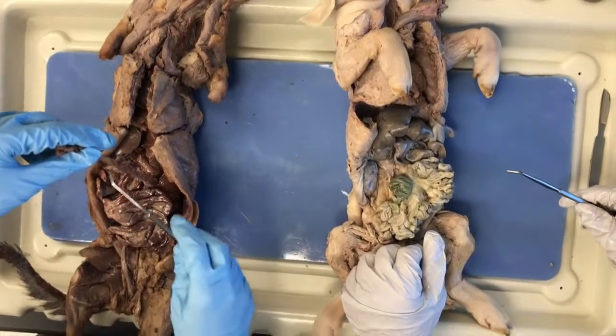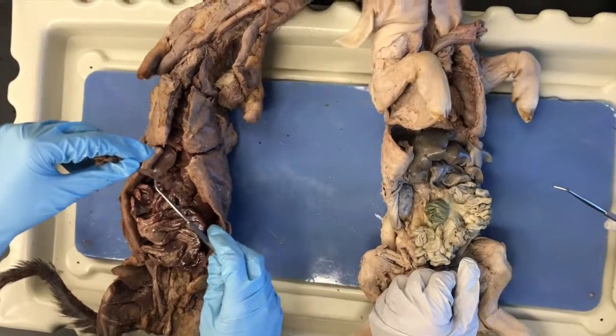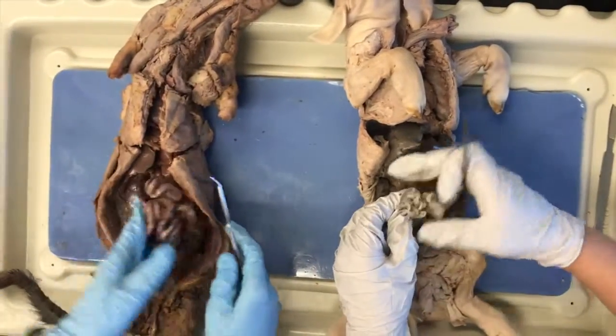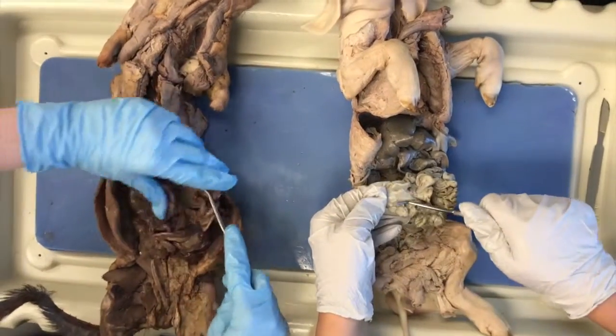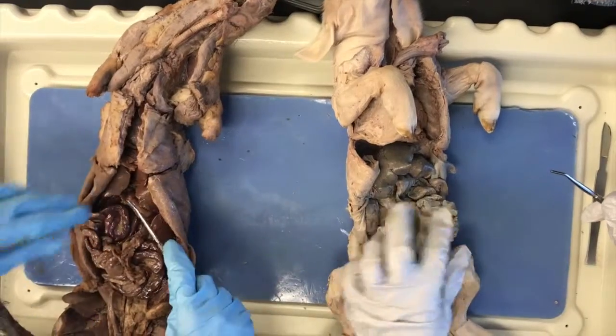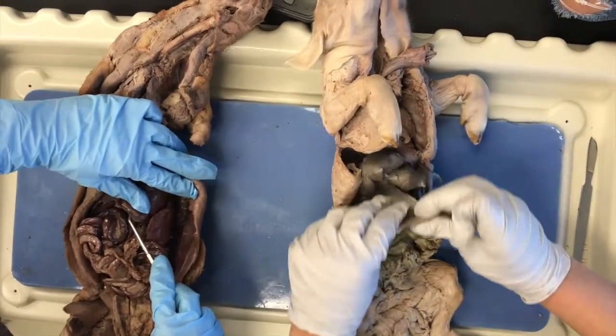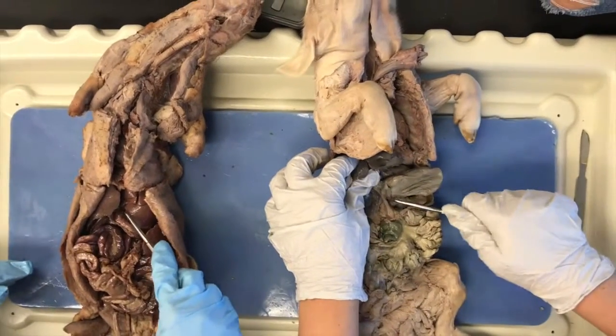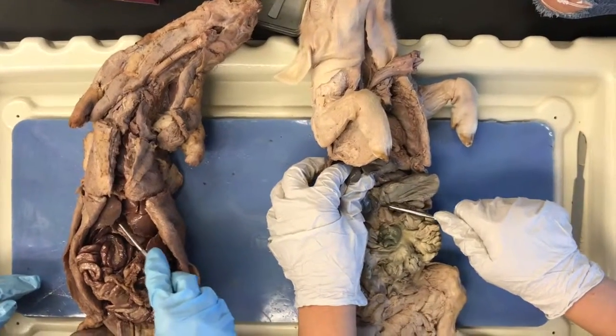The omentum is anterior to all of the structures in the digestive system, and the mesentery is posterior to all of the structures in the digestive system. Next we have the stomach, and then the pyloric sphincter, which is intermediate to the stomach and the small intestine.